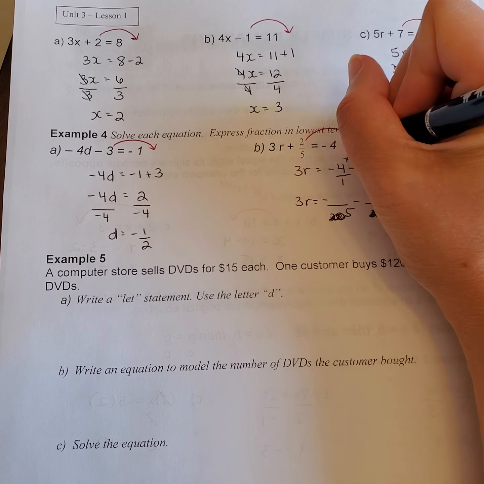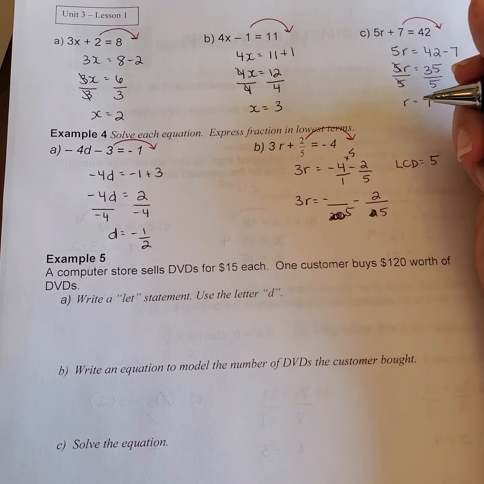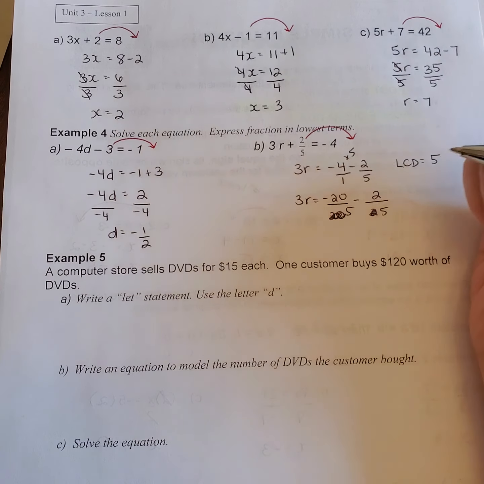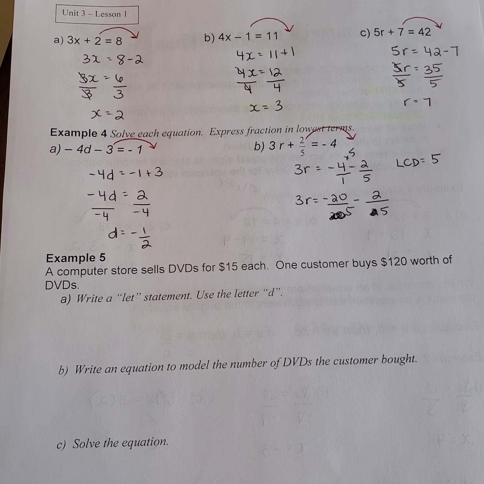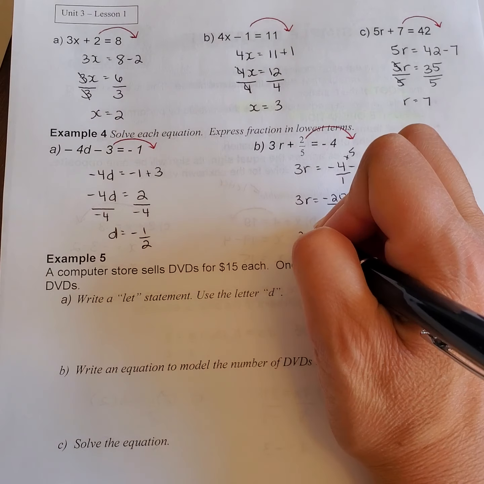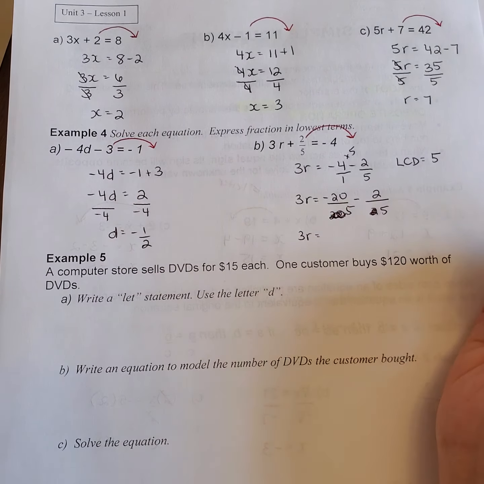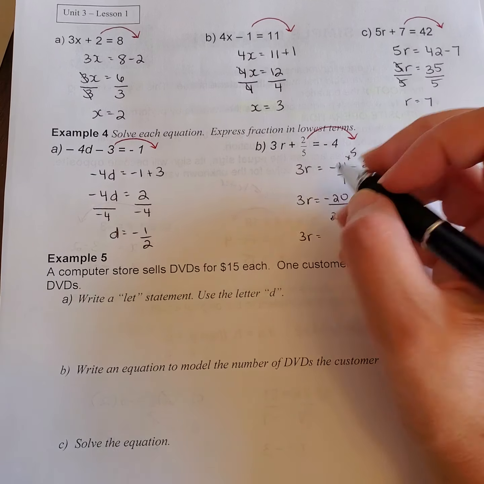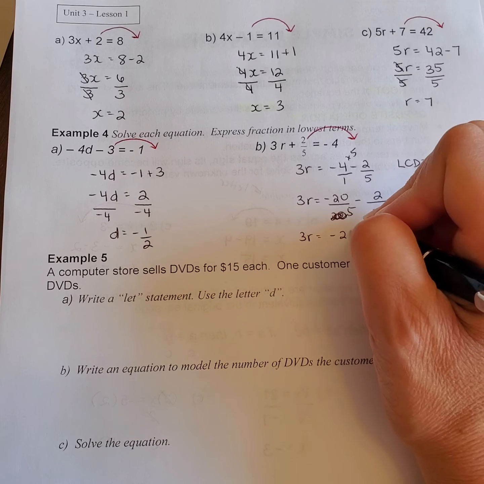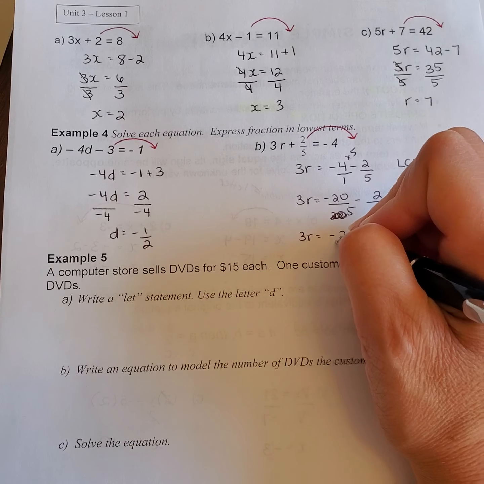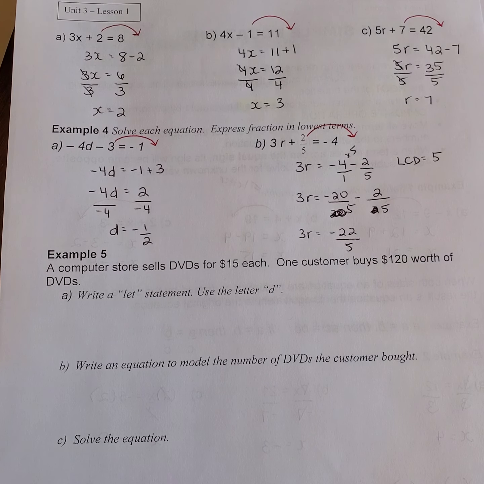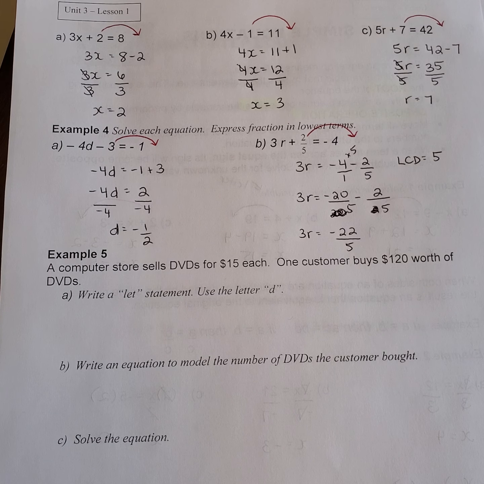So that means I have to multiply the 4 by 5, so what I end up getting is negative 20. So negative 20 over 5, take away 2 over 5. 3r equals, so negative 20, take away 2. We're going to subtract our numerators, so we get negative 22 over 5.